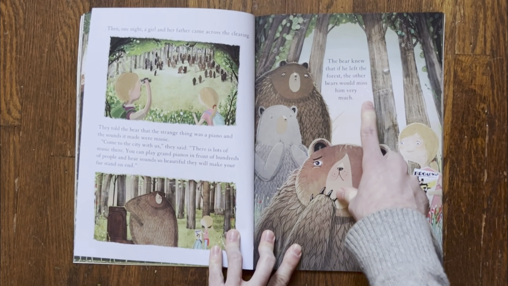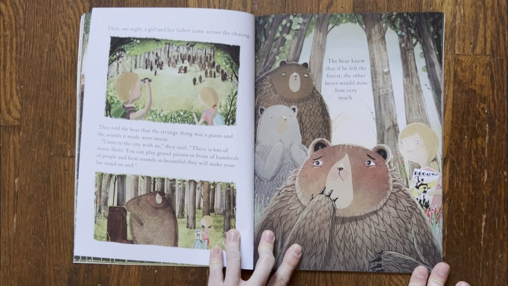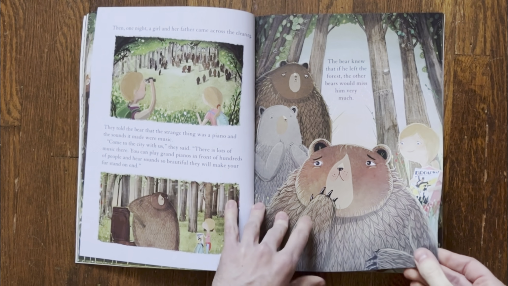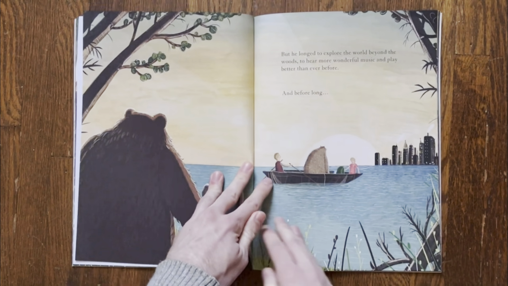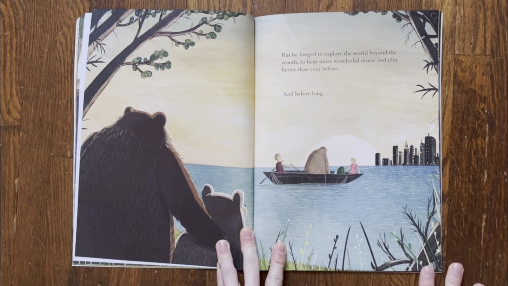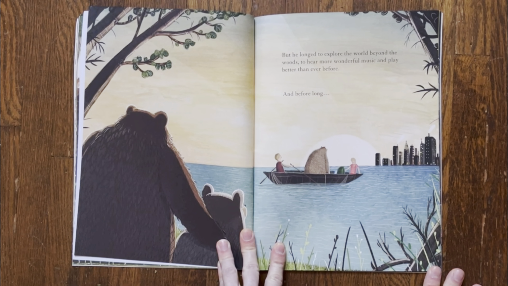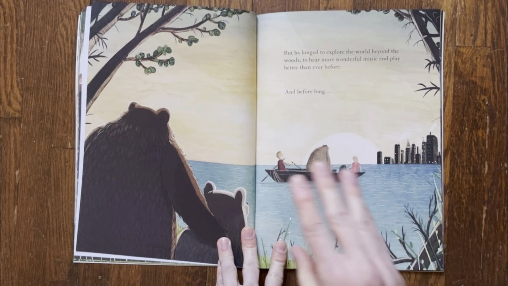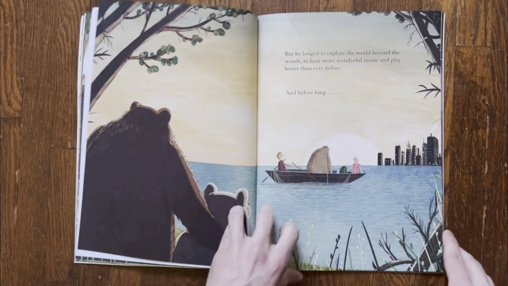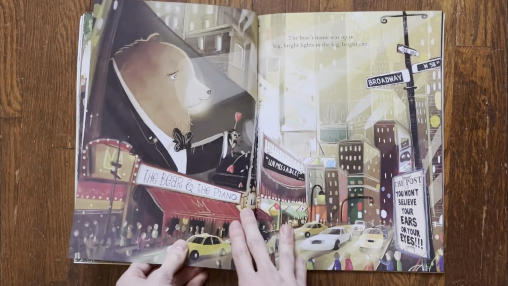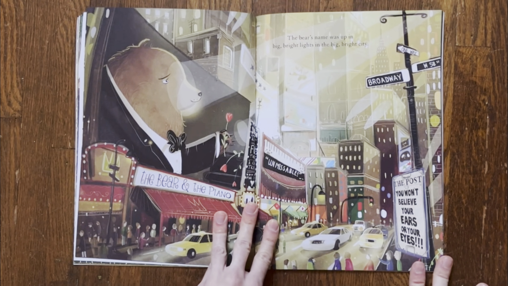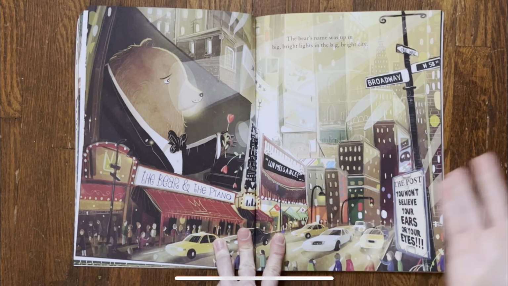The bear knew that if he left the forest, the other bears would miss him very much. But he longed to explore the world beyond the woods, to hear more wonderful music and play better than ever before. And before long, the bear's name was up in big, bright lights in the big, bright city. It's New York City!